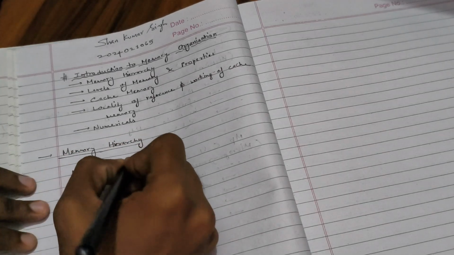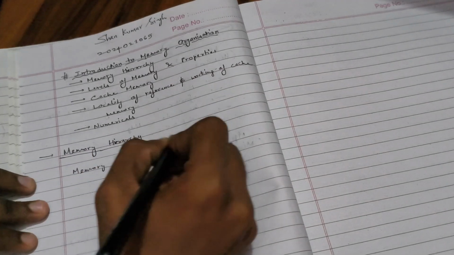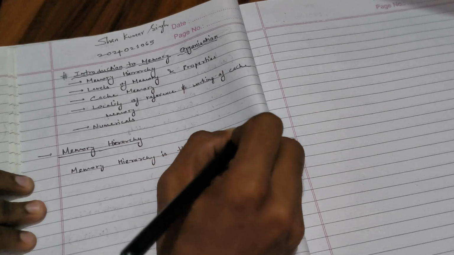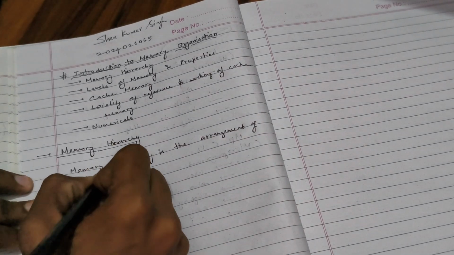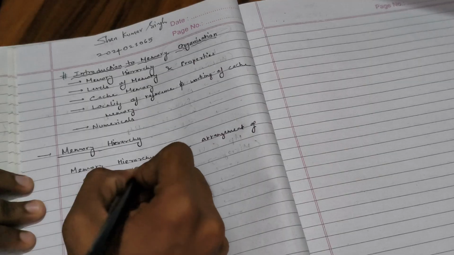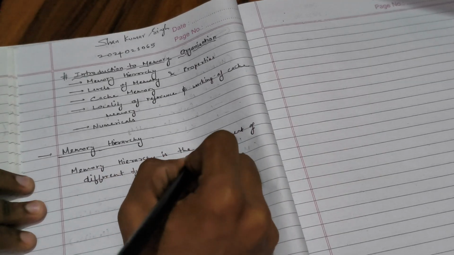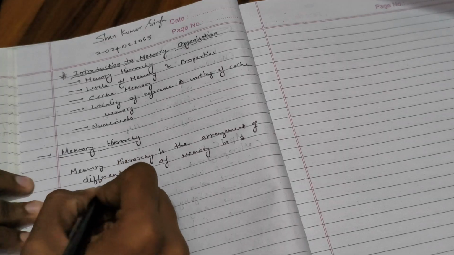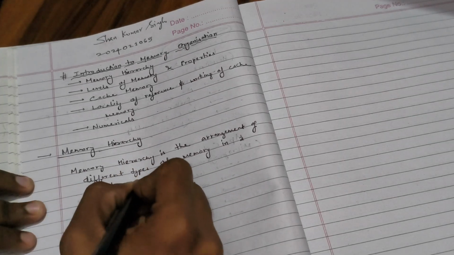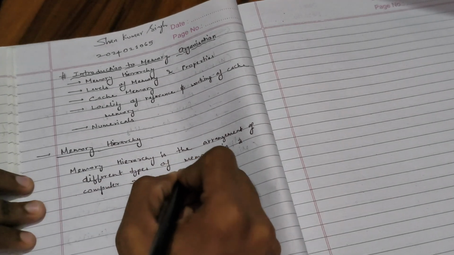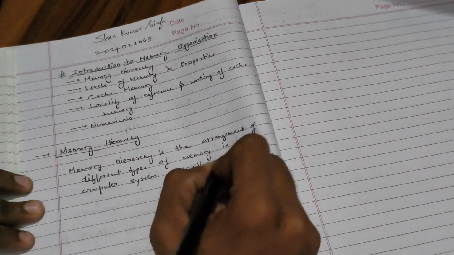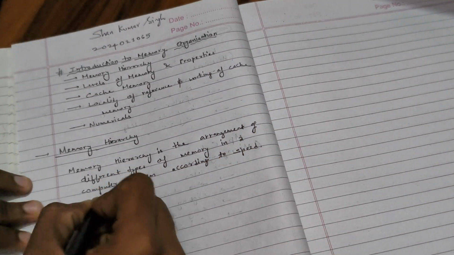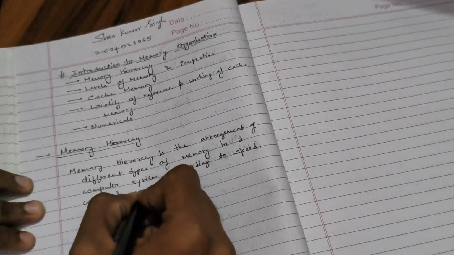Memory hierarchy is the arrangement of different types of memory in a computer system according to different features like speed, cost, and capacity.